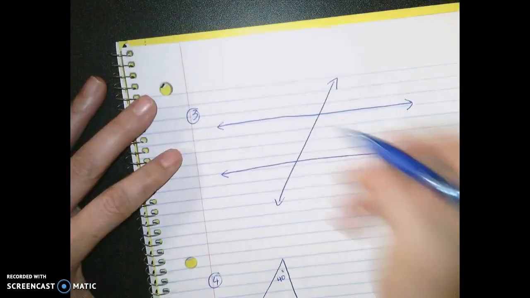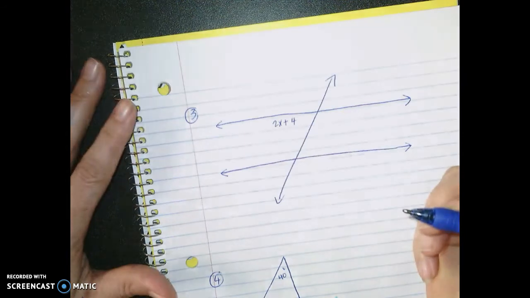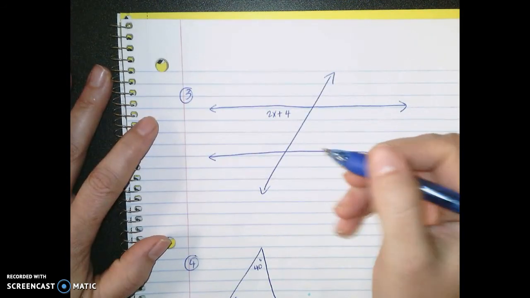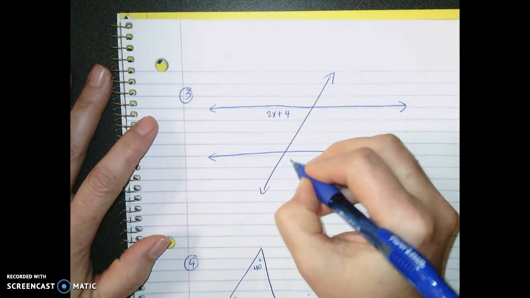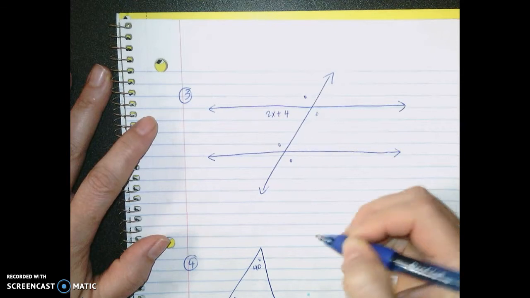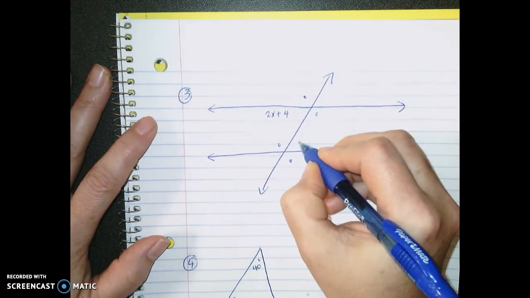What if you have 2x plus 4? That's definitely not a number. And what if we know this one matches this one, and this angle matches this one? And what if I know that this right here is 80?